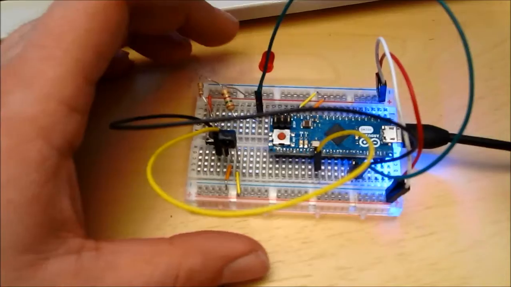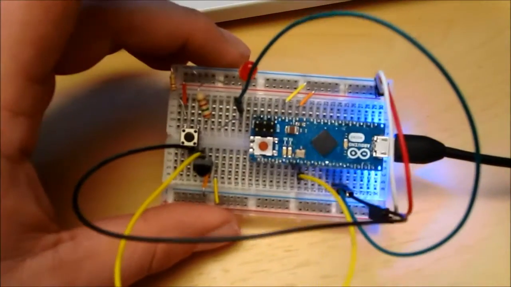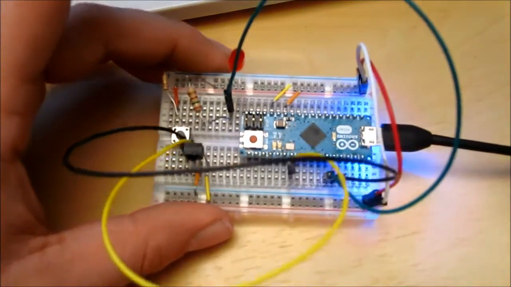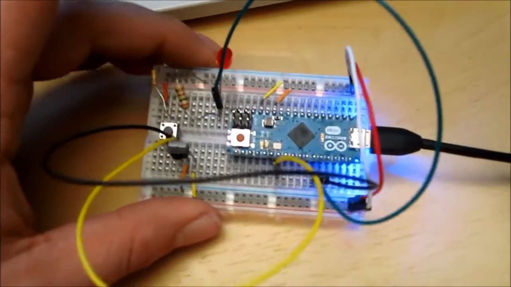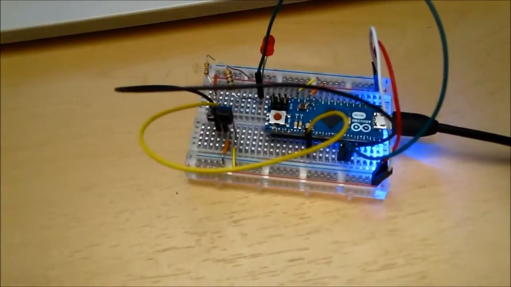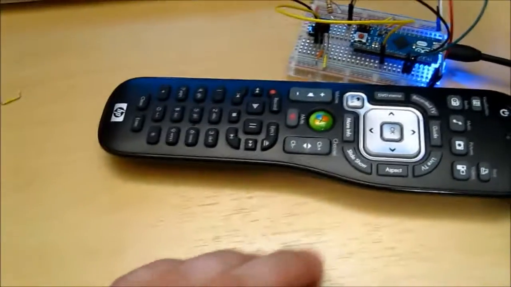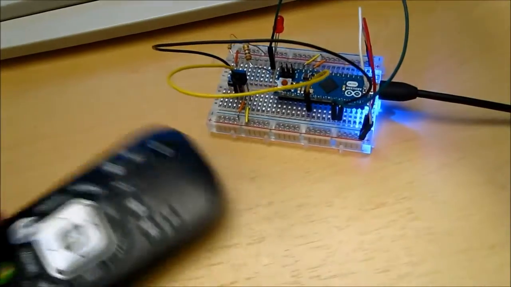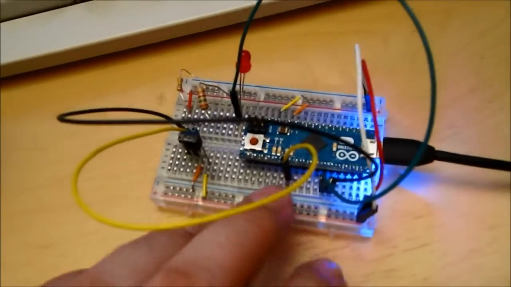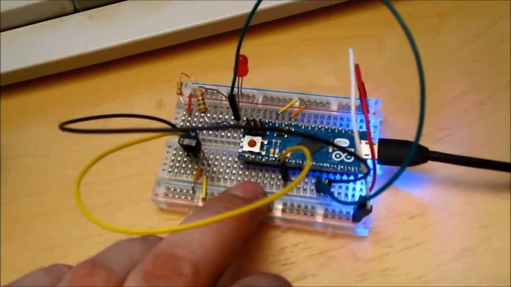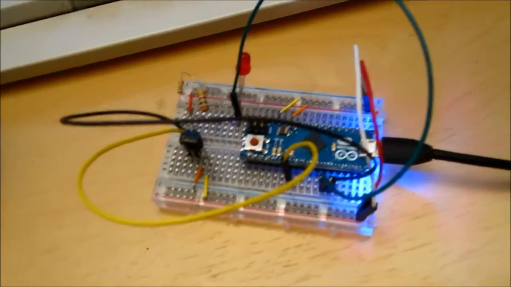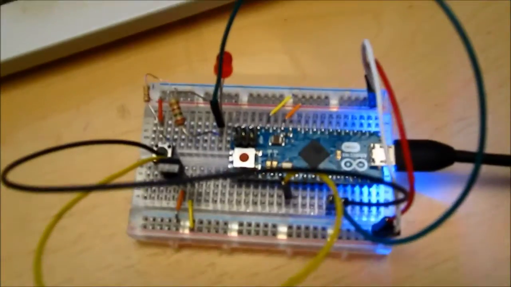In this project, we are taking an Arduino Micro and turning it into an IR receiver. And what this receiver is going to do, it's going to receive a transmission from this remote, or any remote really, and it's going to translate the signals coming from the remote to something readable that the Arduino can understand and that the programmer can then use to implement some functionality.